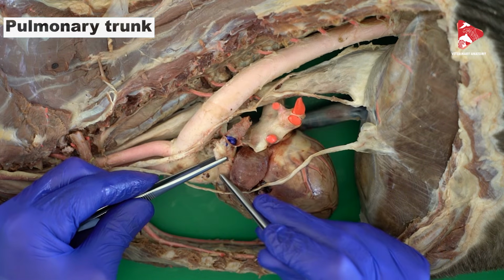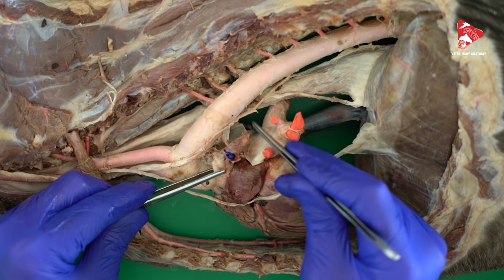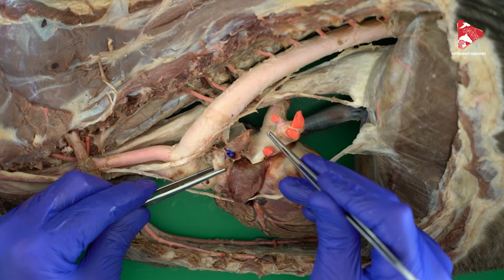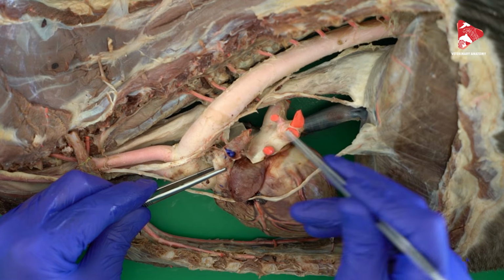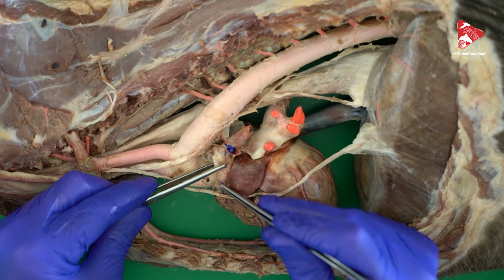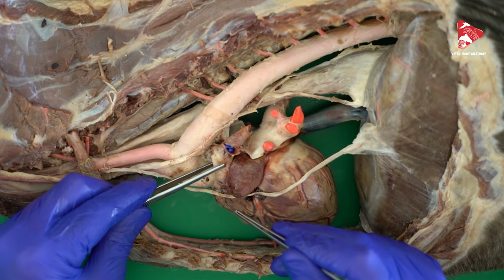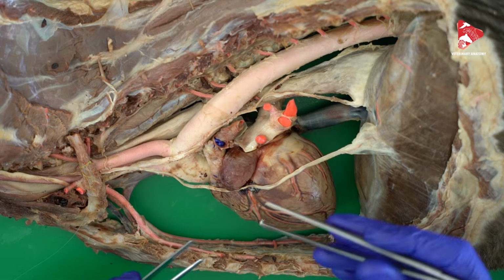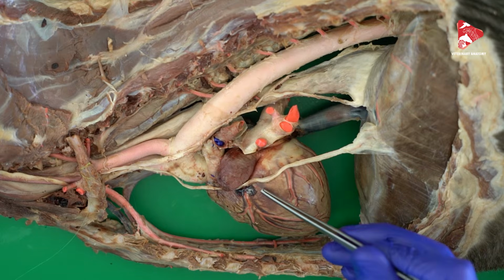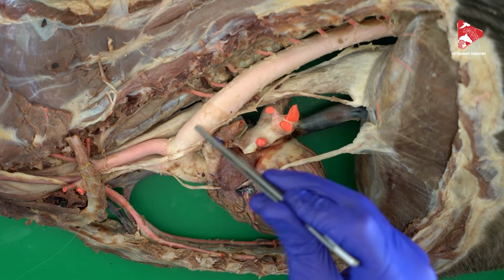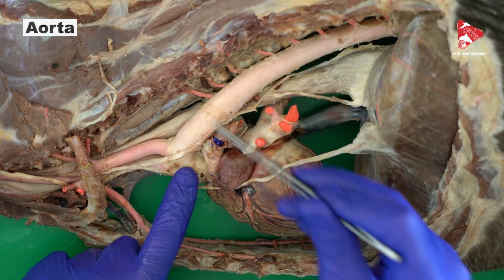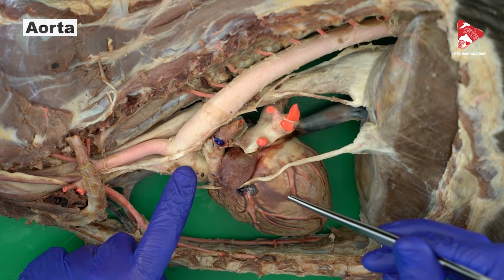So that means if you follow the pulmonary trunk, at this level somehow it gives two big arteries. Here we're talking about the pulmonary arteries, the right and the left pulmonary artery to the right and to the left lung. So the pulmonary trunk from the right ventricle. Another big artery arises from the left ventricle, deeply there, and this is what I'm talking about here. This is the aorta. So the aorta arises from the left ventricle.